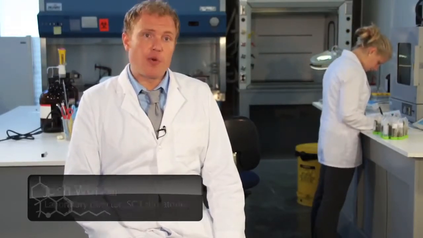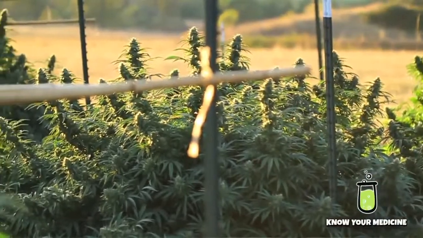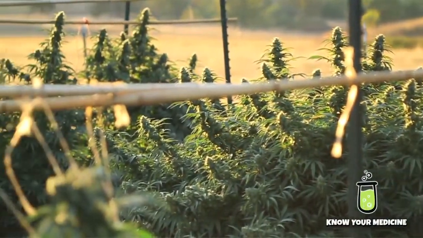CBDA, or cannabidiol carboxylic acid, is an acidic cannabinoid. Acidic cannabinoids are what is actually produced by the plant. It's a precursor for CBD, cannabidiol. It's the acid form. And again, just like THCA changes to THC in the heating process, CBDA changes to CBD with the heating process.